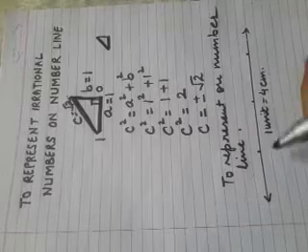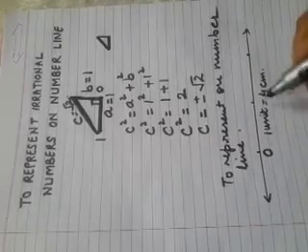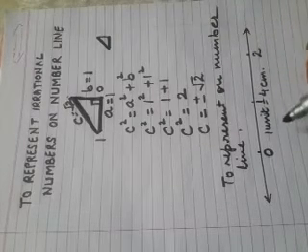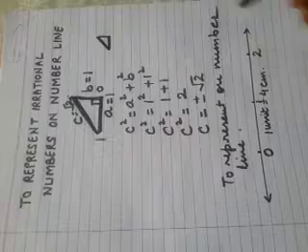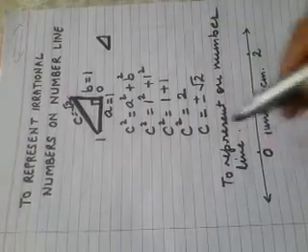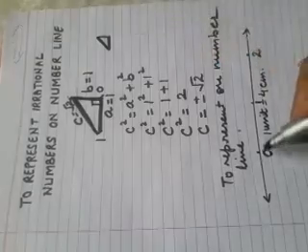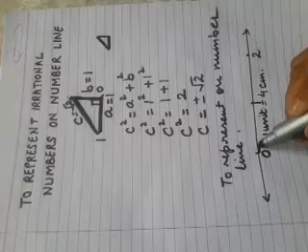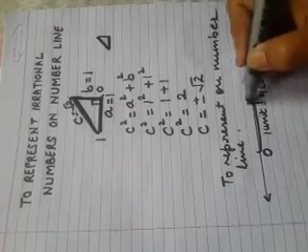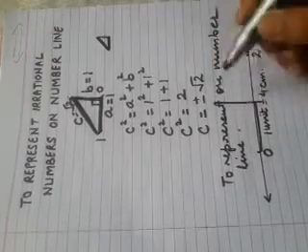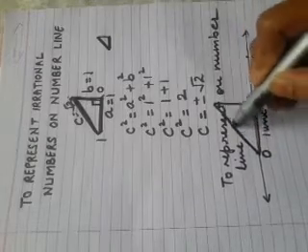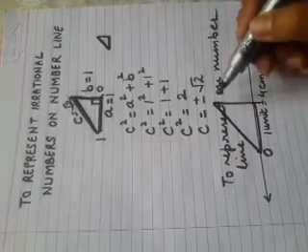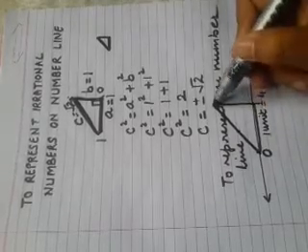Now what I will be doing? Let this point be 0, this point is 1, this point is 2, and this is the number line. So on this number line, we will use this concept. Here it is 0. Now I am taking 1 unit here. Okay. So this is the base 1, and the perpendicular distance I will be taking 1. So what about this distance? This distance will be root 2. Clear? This distance will be root 2.